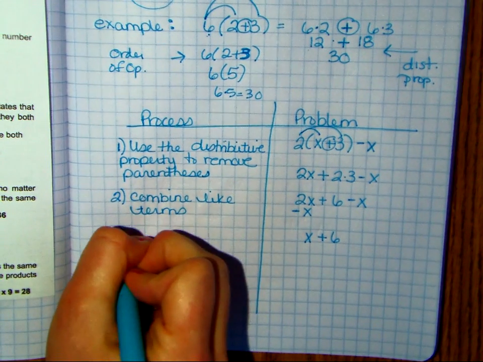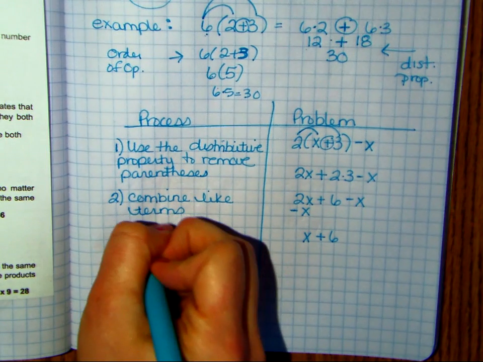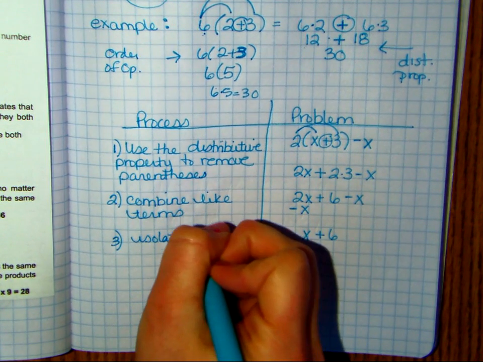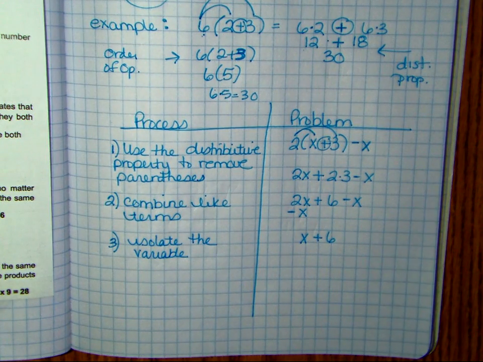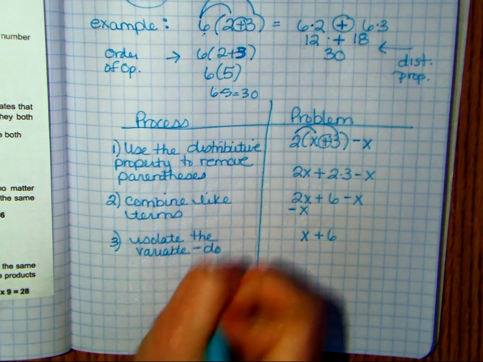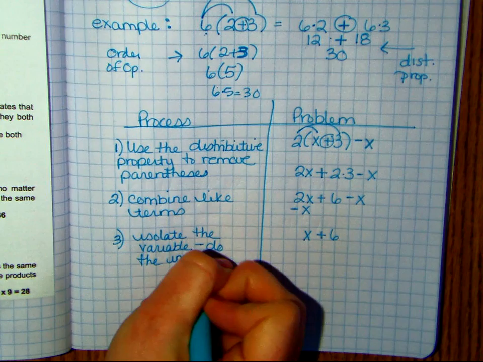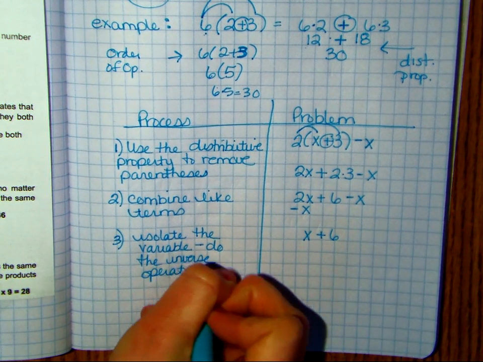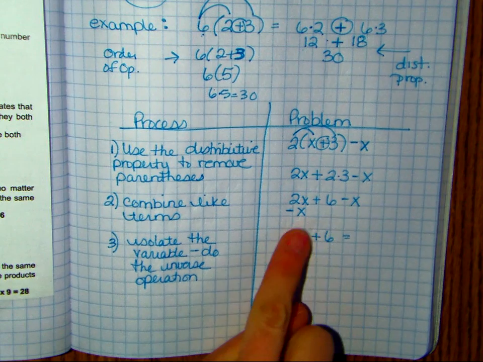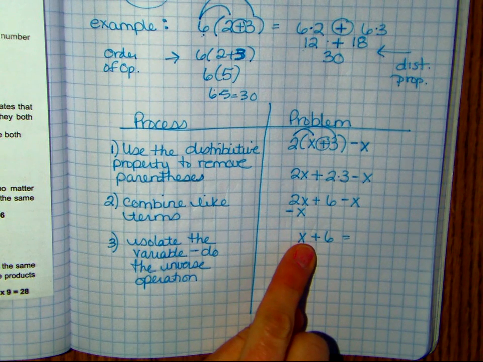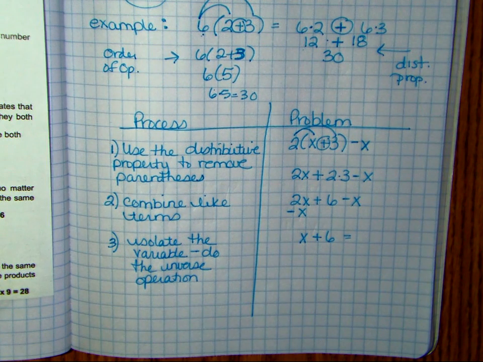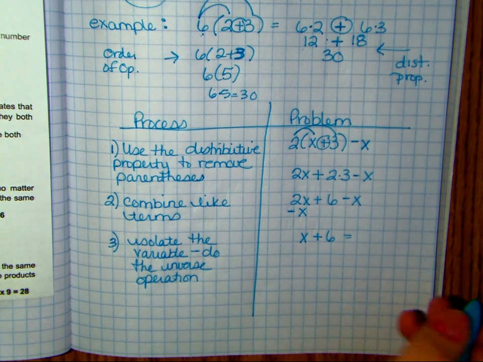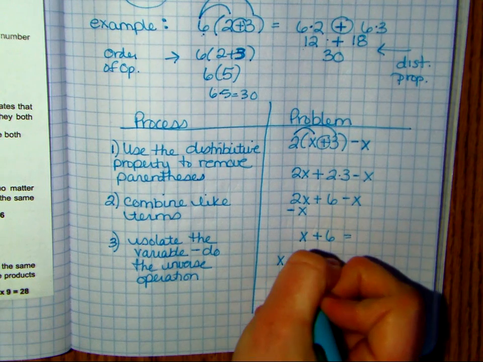Then, this is where it gets a little tricky. We're going to isolate the variable. To isolate the variable means to get the variable alone. Okay? So to isolate the variable, you do the inverse operation, the opposite operation. Well, in this case, what is the opposite of adding 6? What would be the opposite operation of adding 6, Michaela? Subtraction. Subtracting what? Subtracting 6 from the x. Okay, so I would have x plus 6 minus 6.